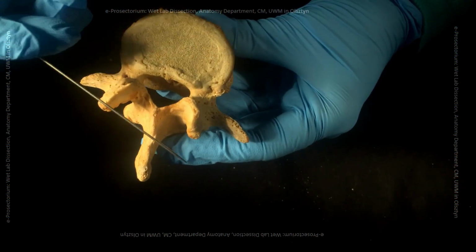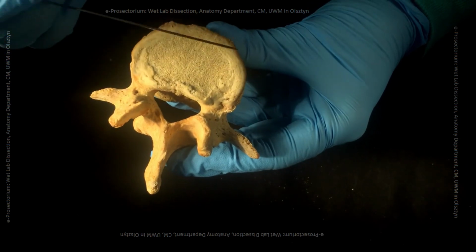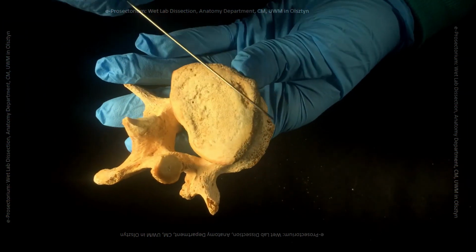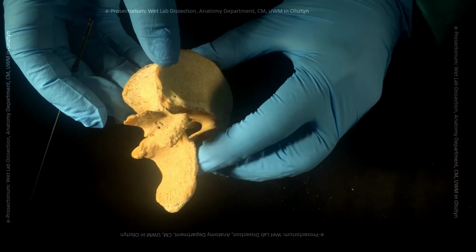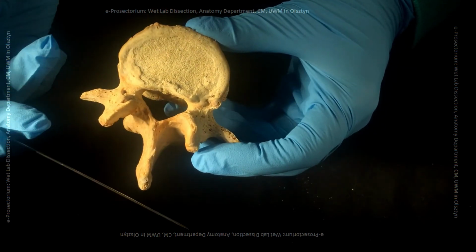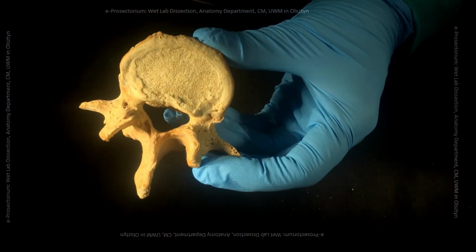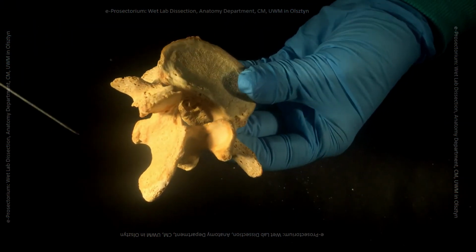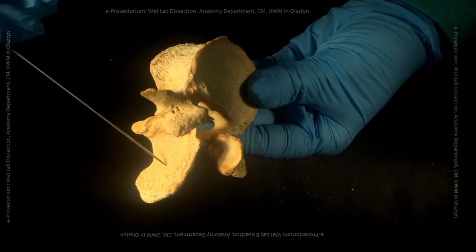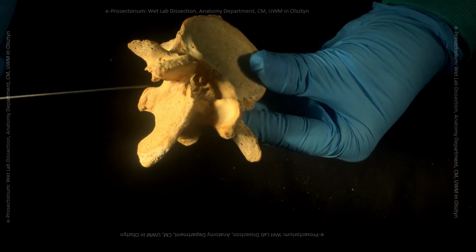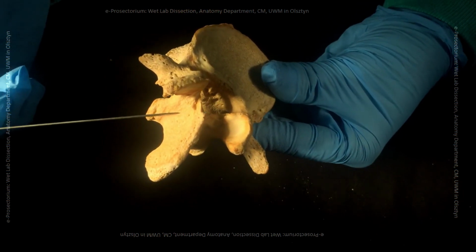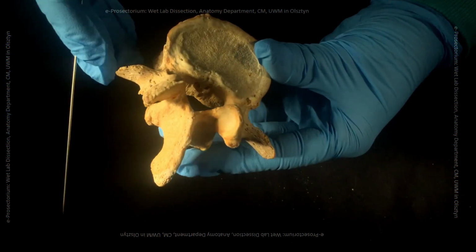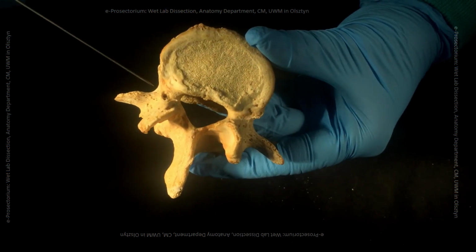Here's the superior side of the vertebrae, the inferior side. Here we have the posterior and the anterior. So once again, posteriorly, we can see the spinous process. We can also see the lamina of vertebral arch, as well as the pedicle visible here.